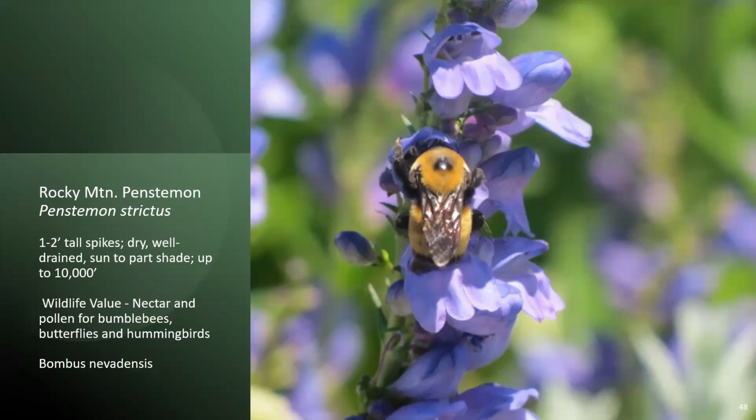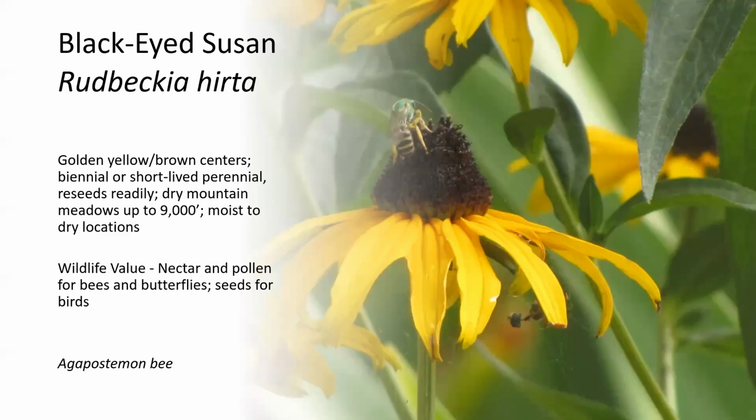Rocky Mountain penstemon, this is very, very easy to grow. If you're not used to growing native plants, plant this. You will definitely feel like a gardening hero because it will grow prolifically. 1 to 2 feet tall spikes and dry to well-drained, sunny to part shade up to 10,000 feet in elevation. Wildlife value is nectar and pollen for bumblebees, but again, the bumblebees and penstemons have close ties. Butterflies and hummingbirds. And this bee is the Bombus nevadensis.